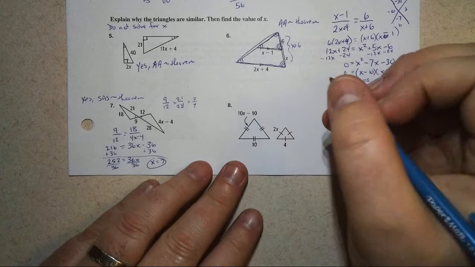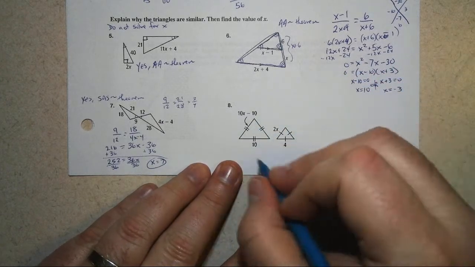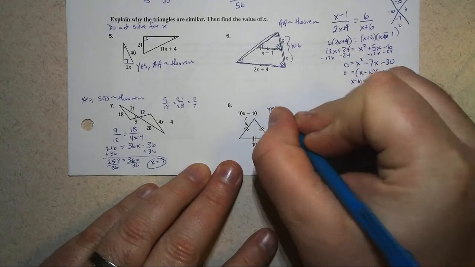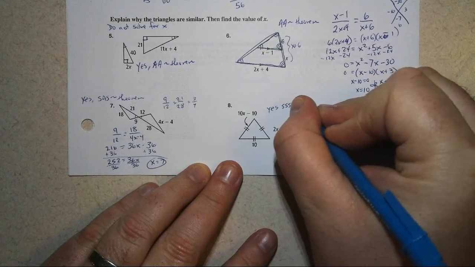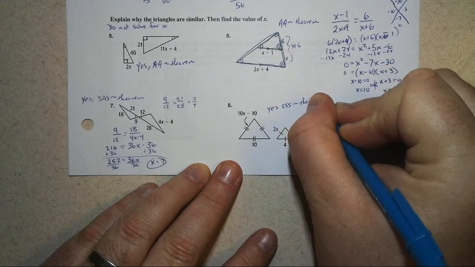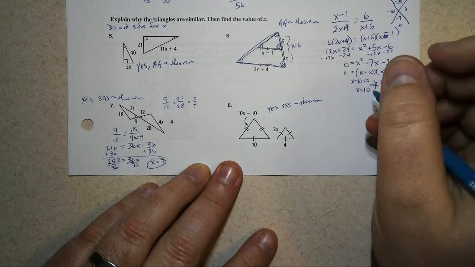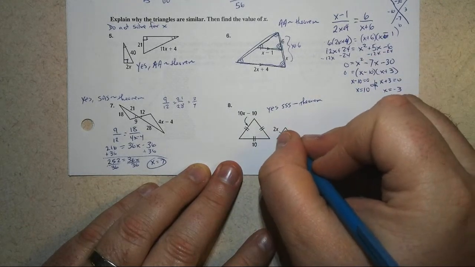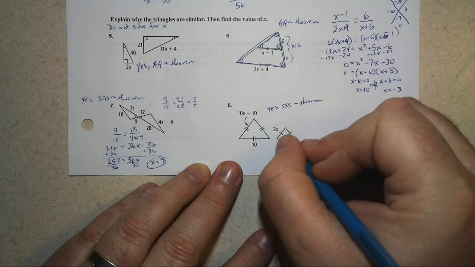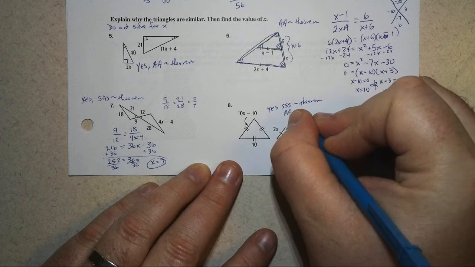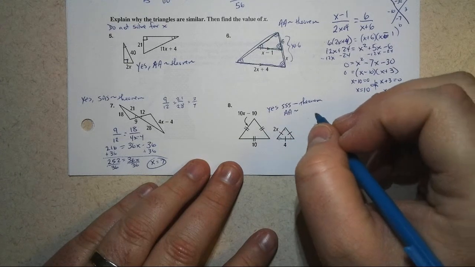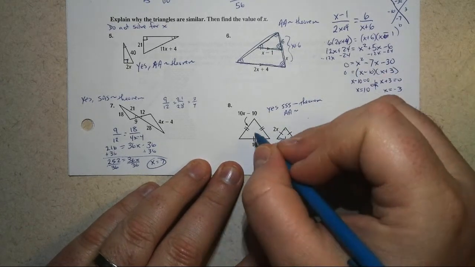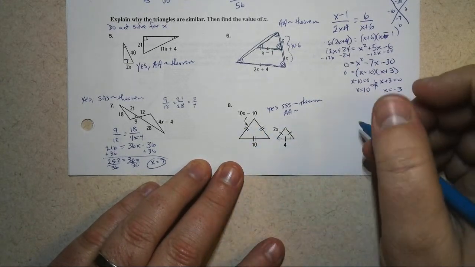Okay, and then in the last one, same deal. Are these similar? The answer is yes. We have the sides marked congruent. So this is the side similarity theorem. All right. Also, if all the sides are equal, right, that means these angles are all equal and they're actually 60 degrees. So you could use the angle similarity as well because it's equilateral triangles. But how do you find x? Once again, we're going to do the corresponding sides.